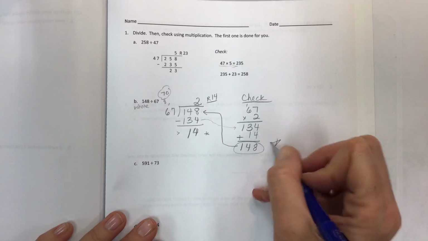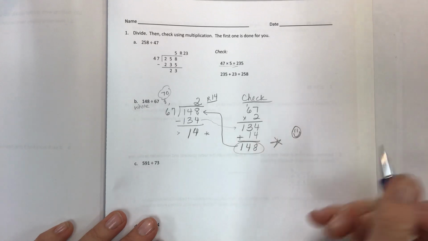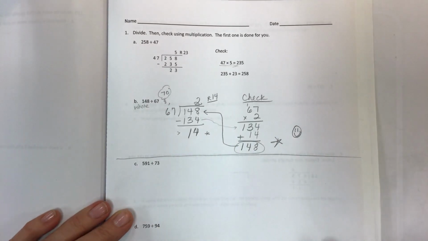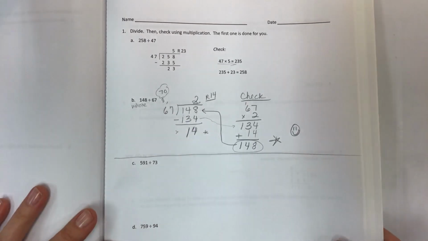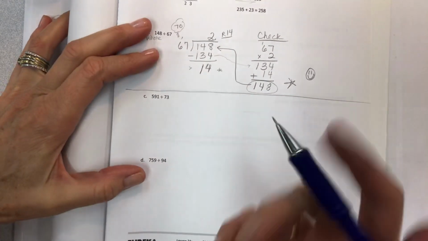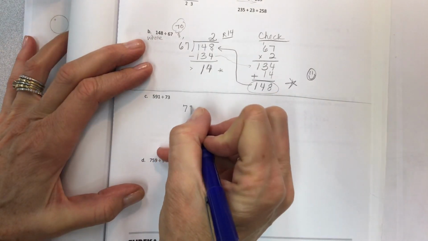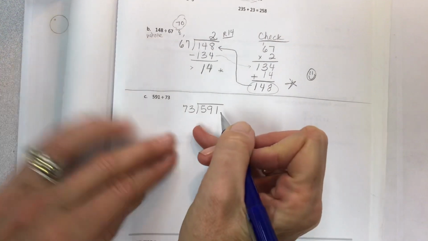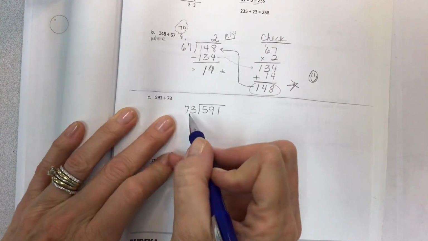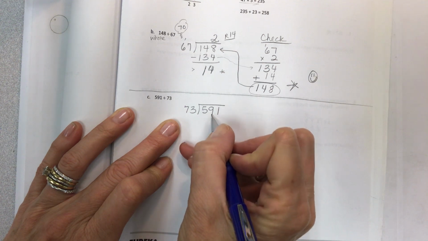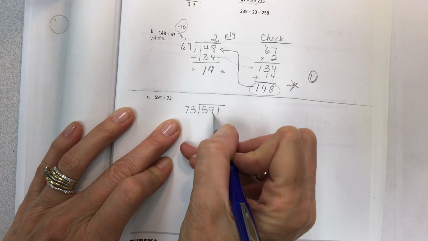When you get this, give yourself a star or a happy face or some other fabulous bunch of balloons or something that makes you happy. You have to get back to that dividend. All right, let's do another one. Fly through these. 73 on the outside, 591 on the inside. Again, comparing. I have 73, so can't use just 5. Cannot use 59 either.